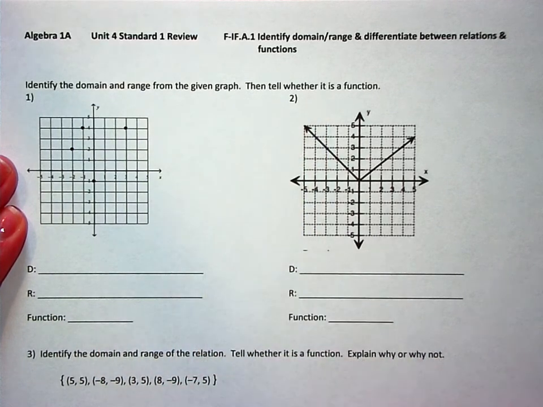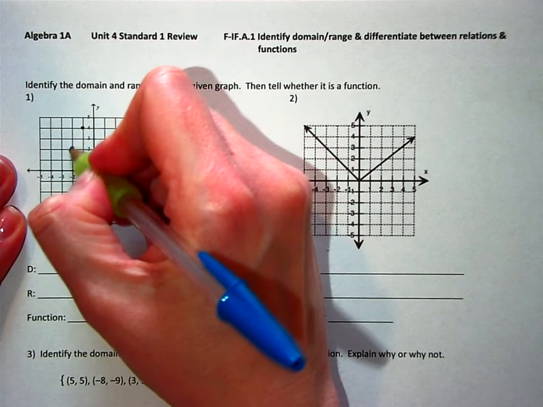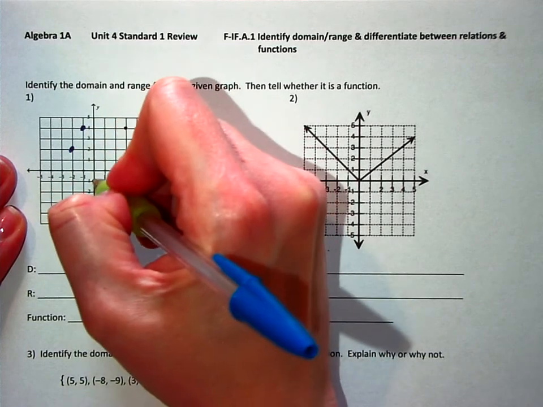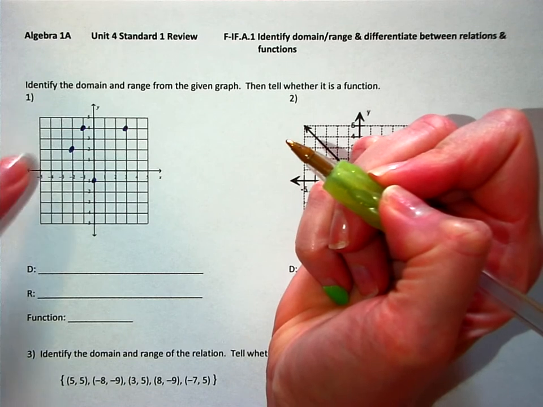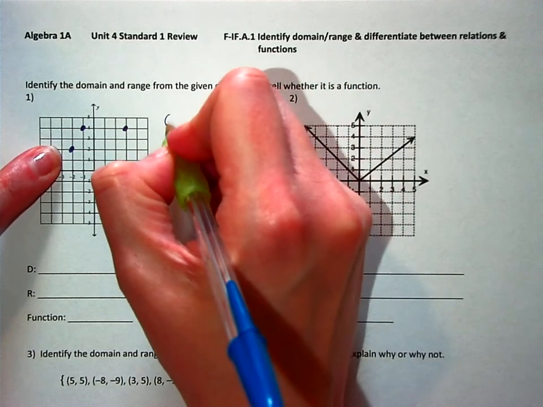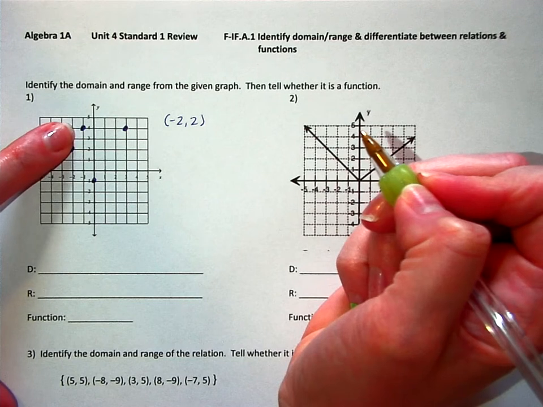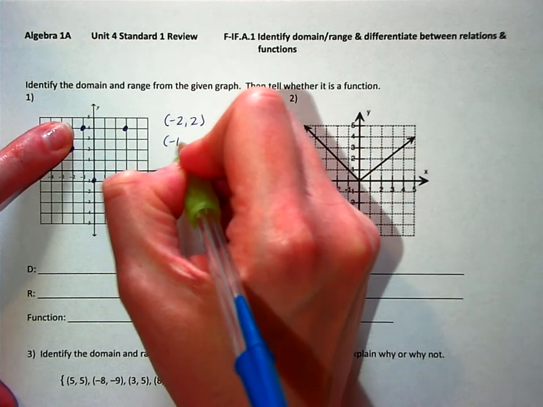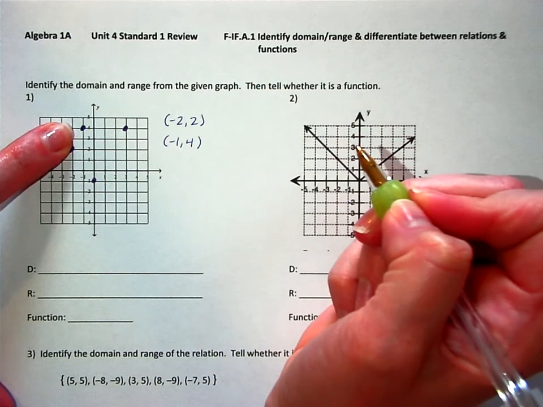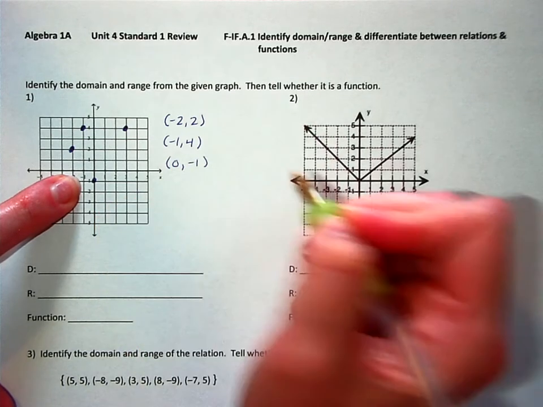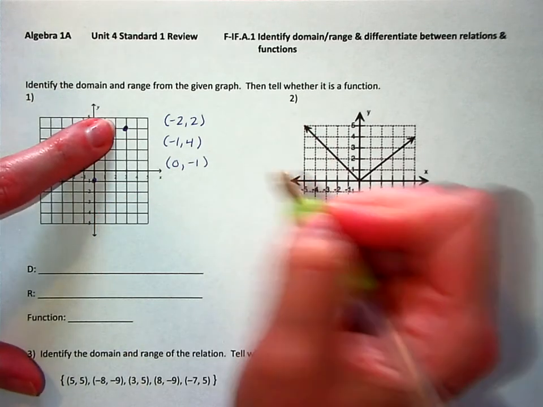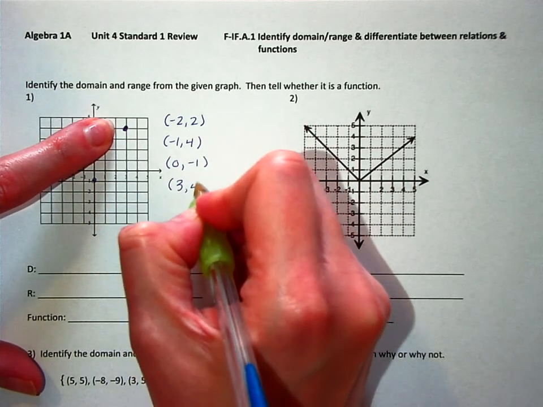So looking at number 1 here, they give us, I know it's kind of hard to see, 4 points on the graph. So those ordered pairs, this first one, -2, 2. The second point is at -1, 4. Point number 3, 0, -1. And then that last point over here is 3, 4.